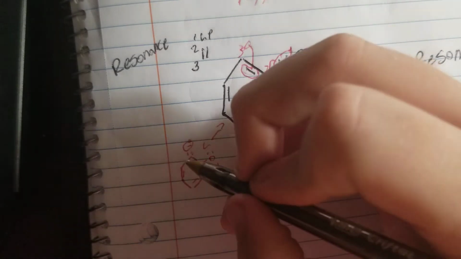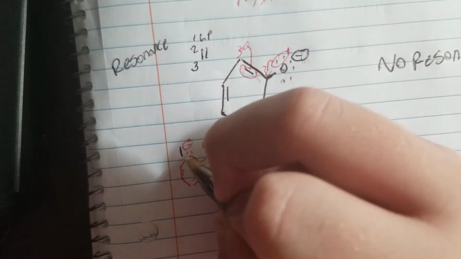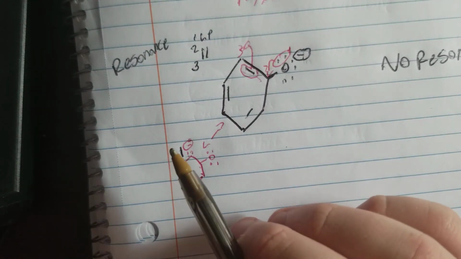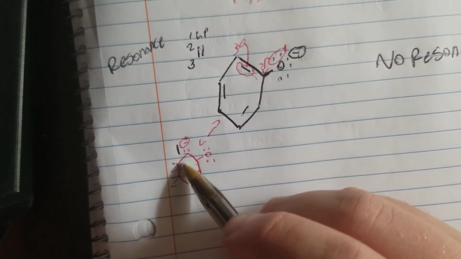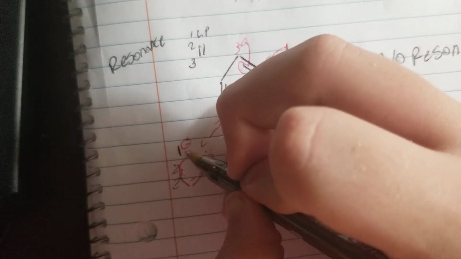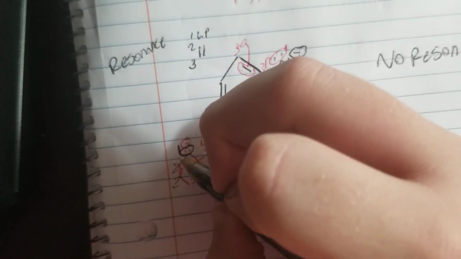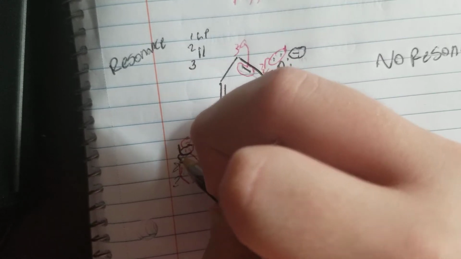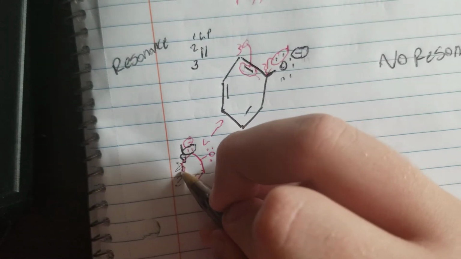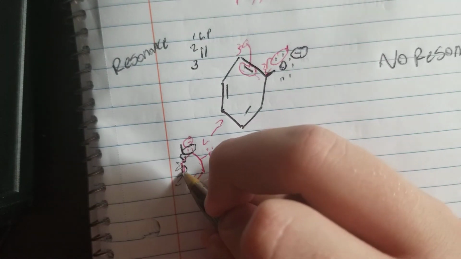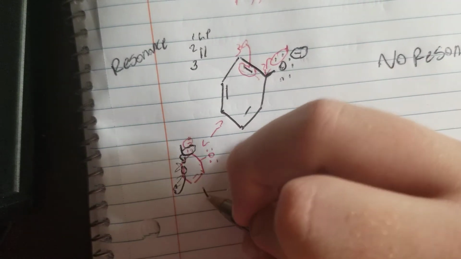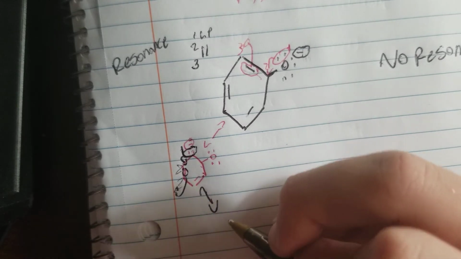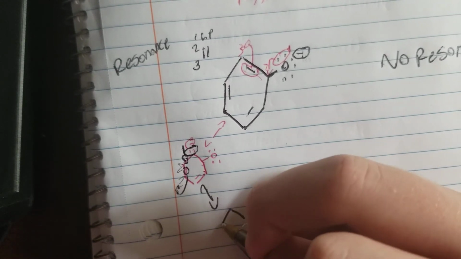So we have 1 here because it has a lone pair. There is another resonance structure. We can have 2 here and 3 because there's a double bond between them. And we just repeat the same process by circling the lone pair, moving it to the bond between 1 and 2, and circling the double bond between 2 and 3, and then moving it to 3. And so you'll end up with something along the lines of this.